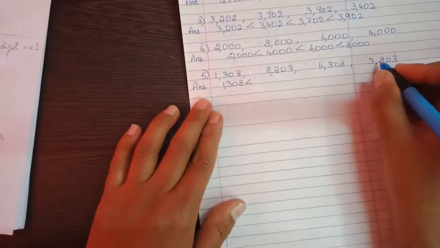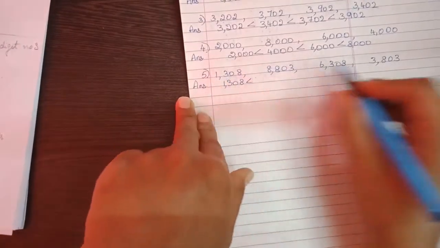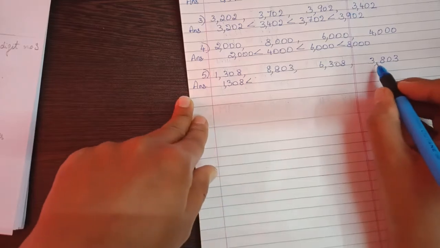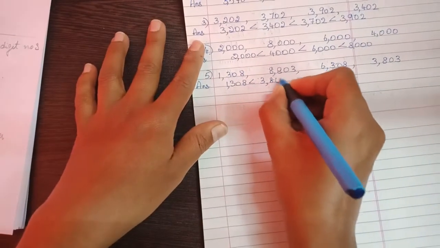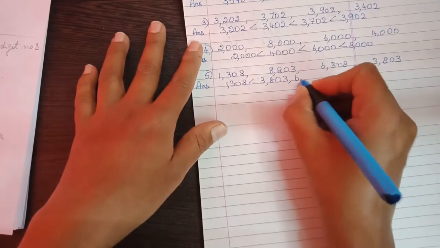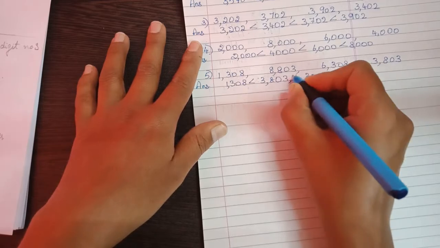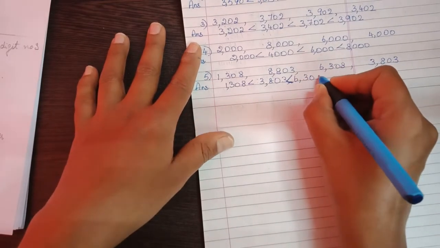So I'm not even going to compare the digits in hundreds, tens and ones. I'm directly seeing the thousands place value digit. So 3803, and next 6308. So I have to use the lesser sign. Sorry children, is lesser than.